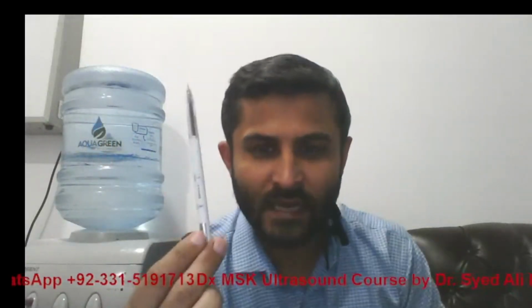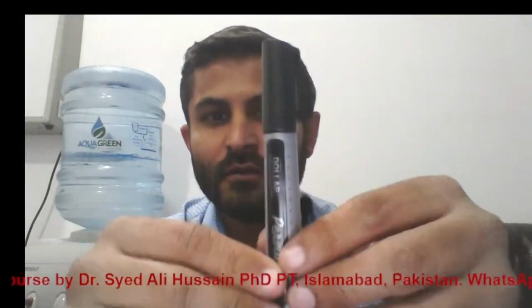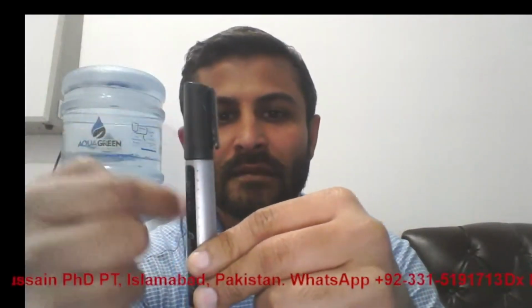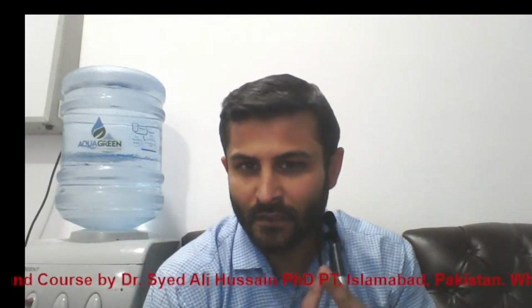So I'm going to ask you a simple question. Let's consider that this is a pen, a marker. If we want to scan this, what is the short axis? Of course, if you place the probe like this, it's short axis. And if you place the probe like this, it is long axis. So long axis can be from the front, from the right side, or from the left side, depending. But short axis can be from any side and it will have a similar cross-section area. So for tendons, it is 90-degree or perpendicular scanning.